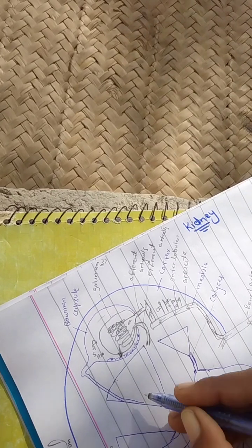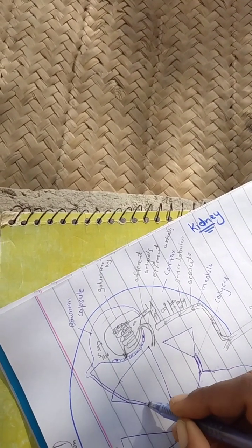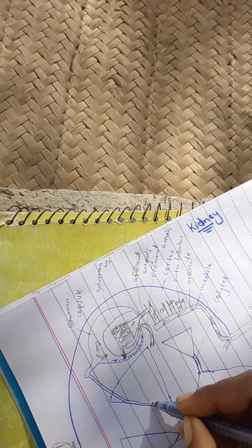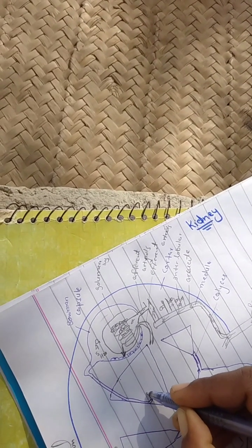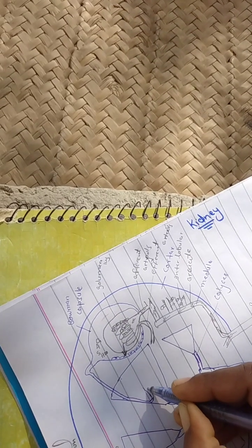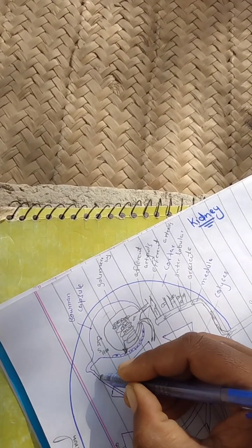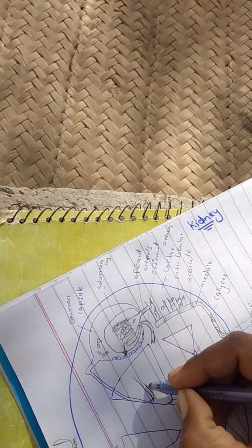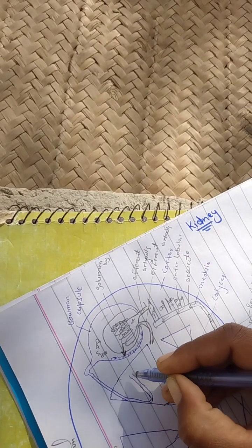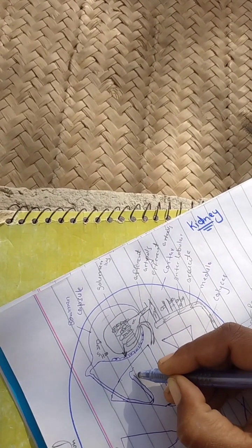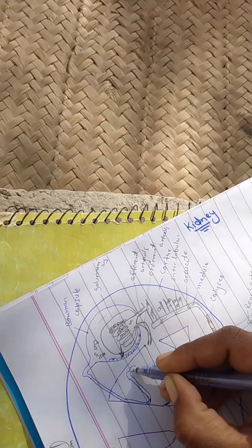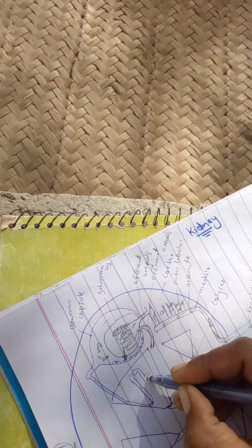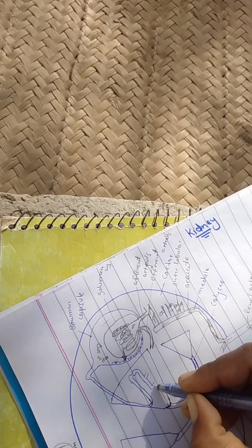The large tubule is called loop of Henle: ascending tubule, descending tubule, loop of Henle, and this is the distal convoluted tubule. Distal convoluted tubule to the collecting ducts.